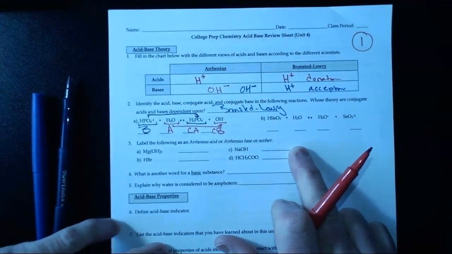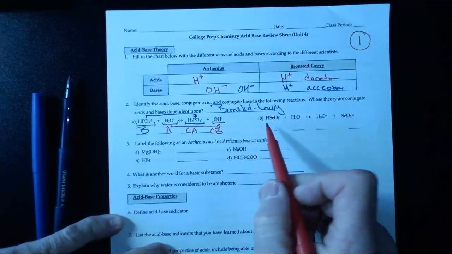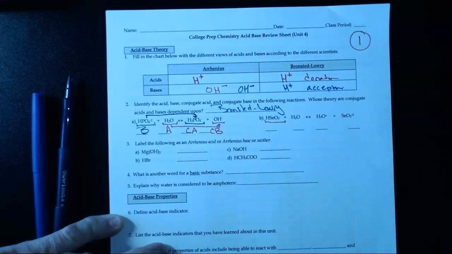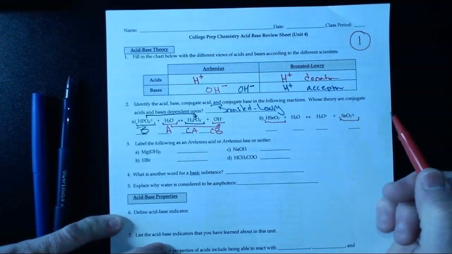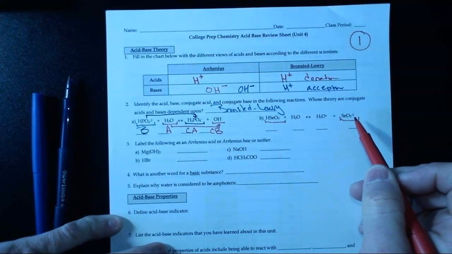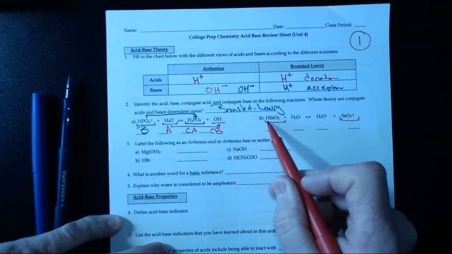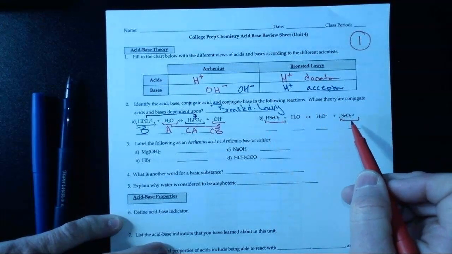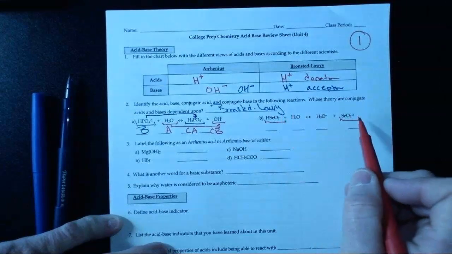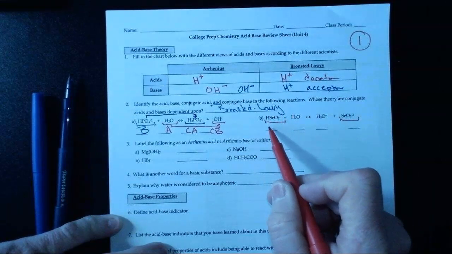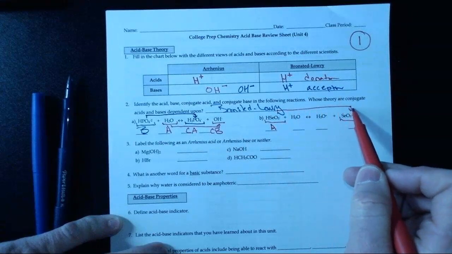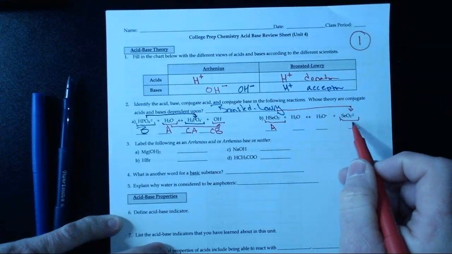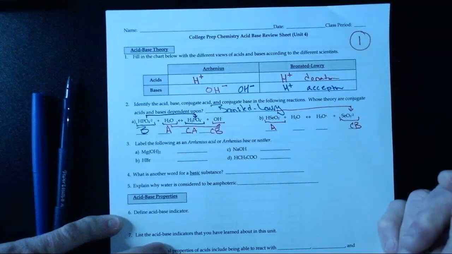So let's look right over here at this next one. HSeO3 negative. Well, let's take a look over here and find what must that be. Okay, here's the SeO3 negative, but it's 2- because we have lost a hydrogen ion. Well, since this donated a hydrogen ion, that makes this the acid, and since this is an acid, that makes this our conjugate base.